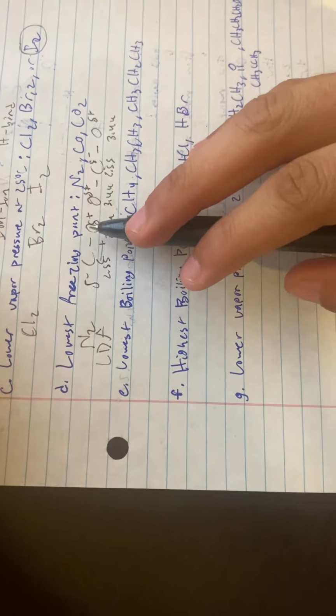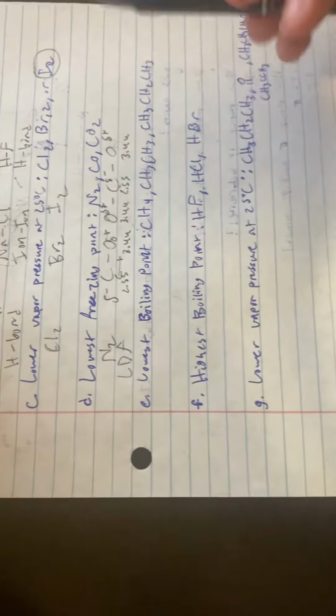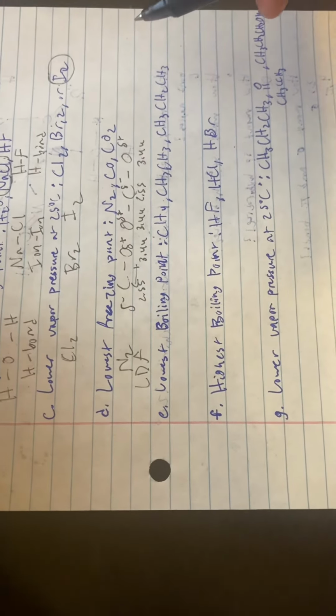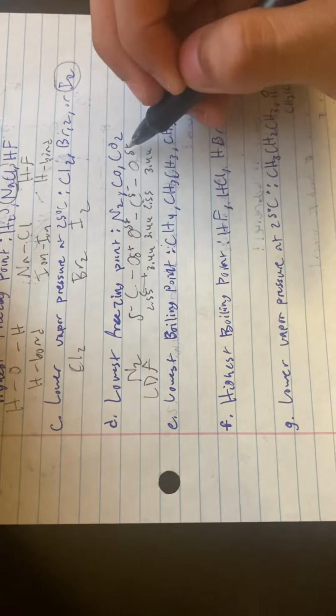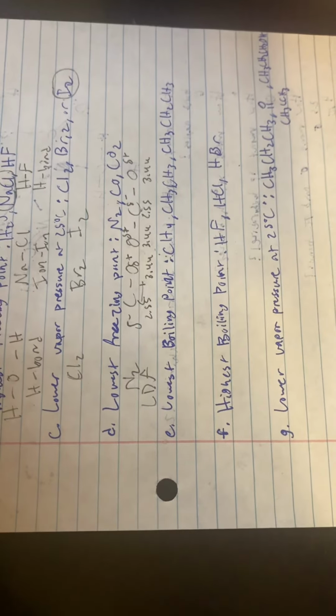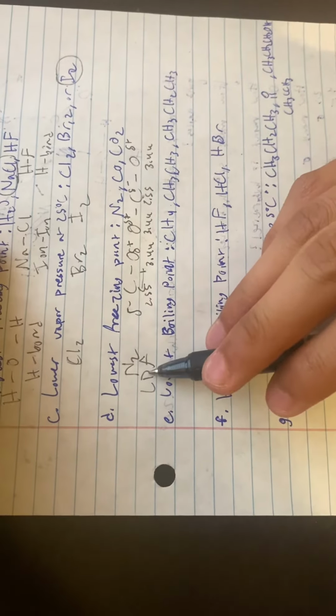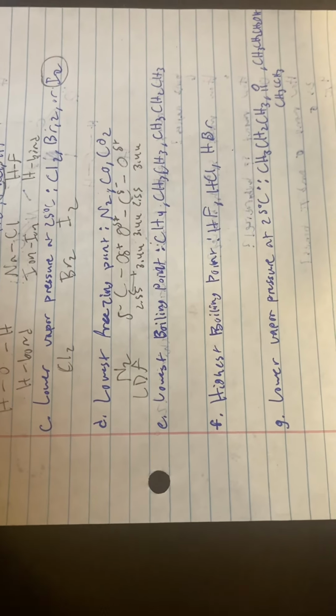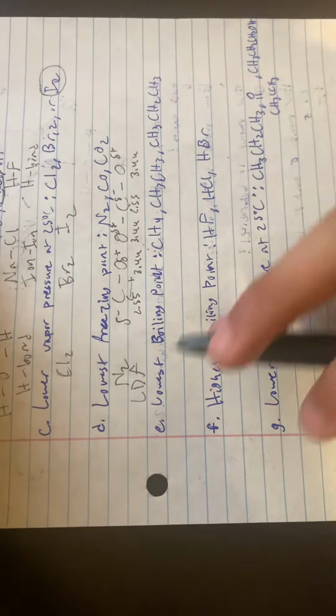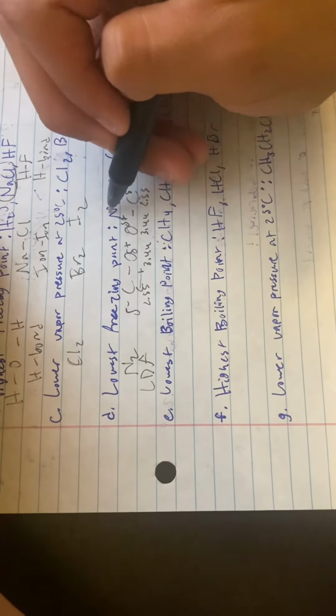Now, same as part A, if we were to put the same molecules close to each other, we would notice that both of these have dipole-dipole interactions. N2 has only London dispersion forces, making it the weaker intermolecular force, which in turn makes its freezing point lower than the rest.